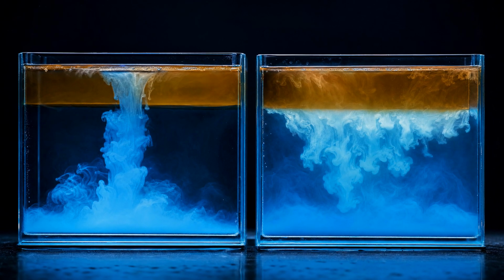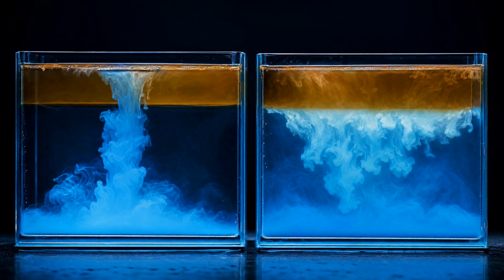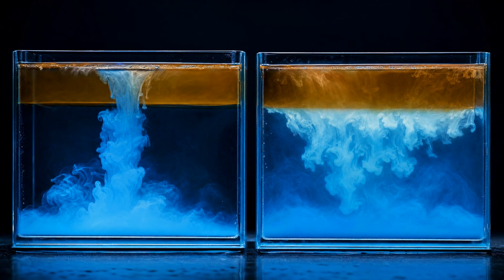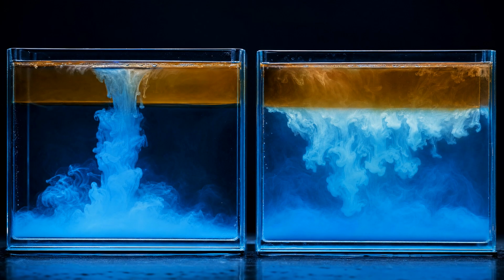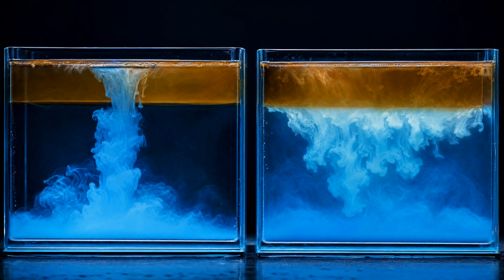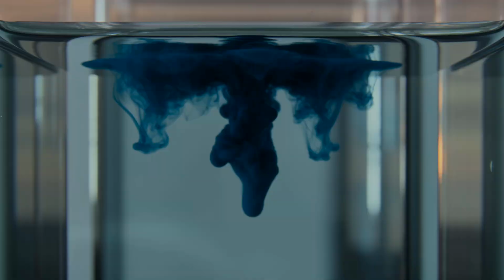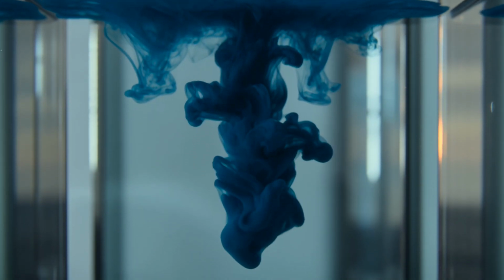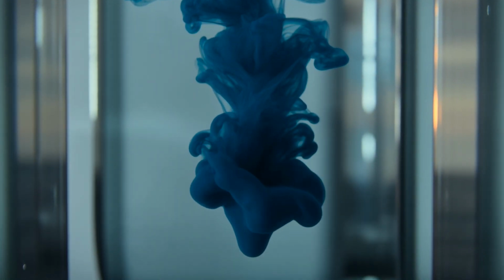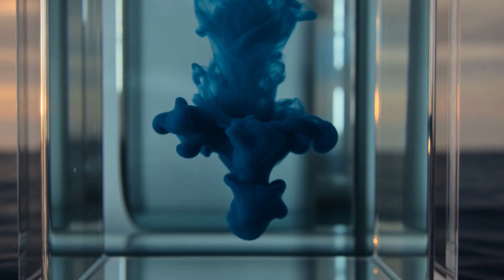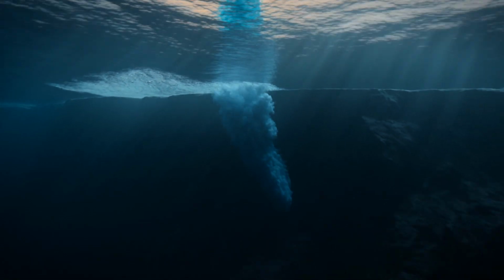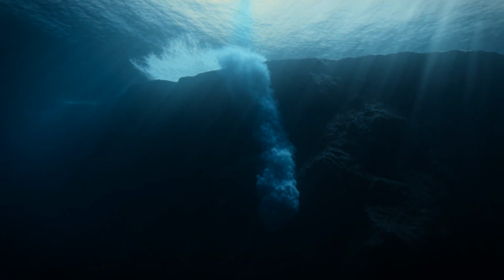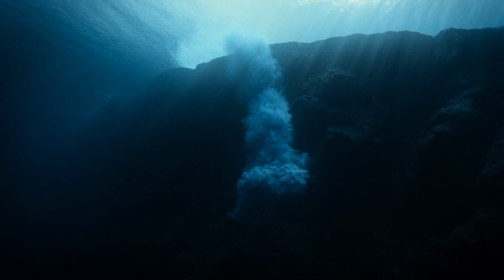But how can water fall through other water? The answer is not magic. It comes down to temperature, salinity, gravity, and one fundamental physical property, density. Extremely cold water flowing from the Nordic seas is denser. When it meets relatively warmer water, it tends to slide underneath it instead of remaining near the surface.